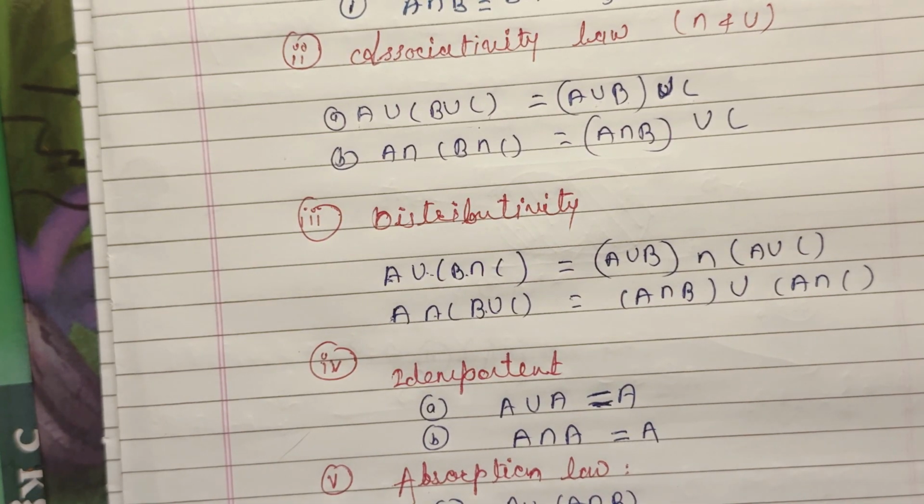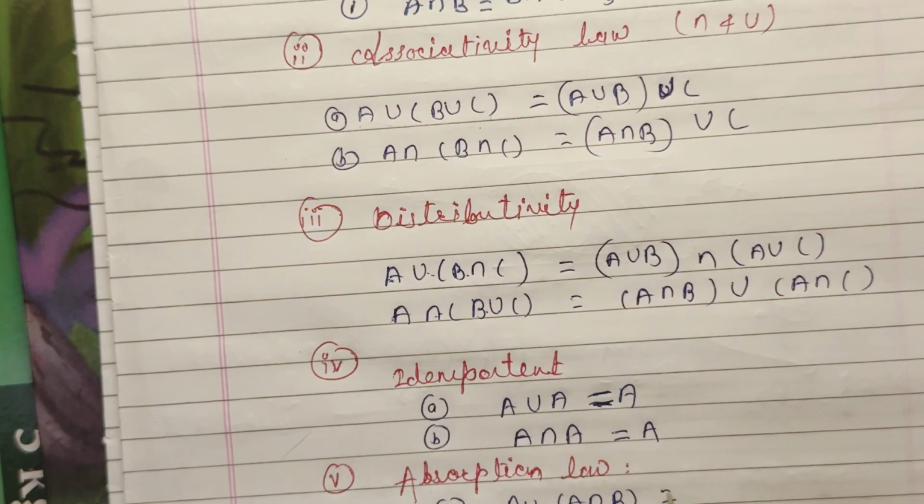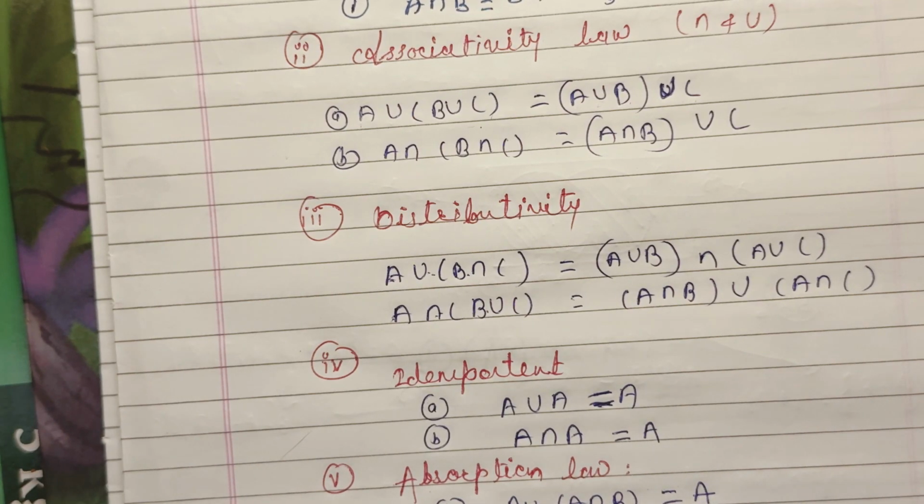A union A intersection B, we get the set A only. A union A intersection B is the set A only.